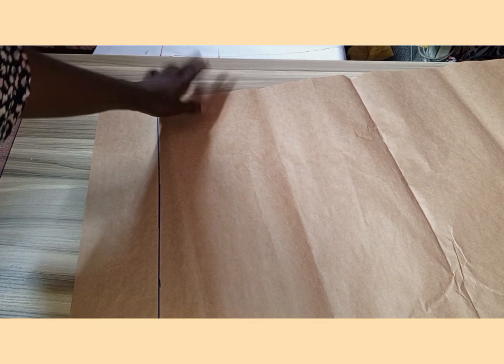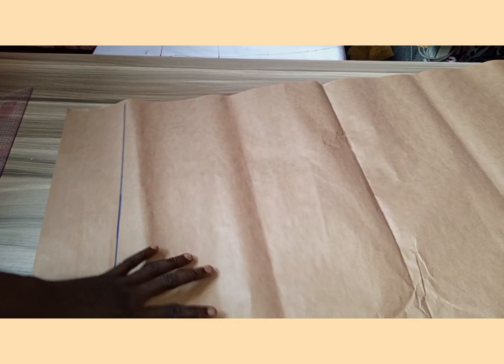So I realized my pattern paper won't be enough, so I'll add to it at that point, and I'll come back to show you the next step.